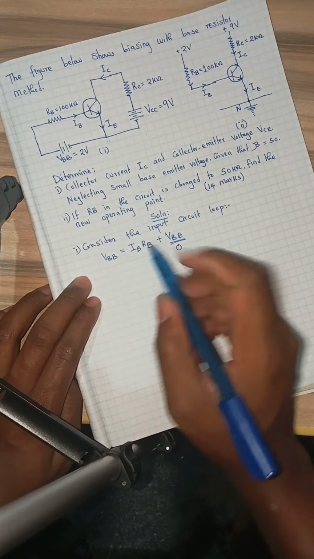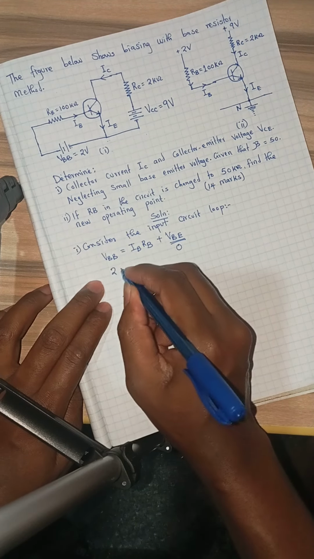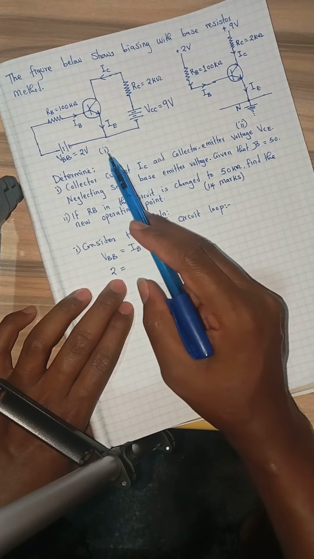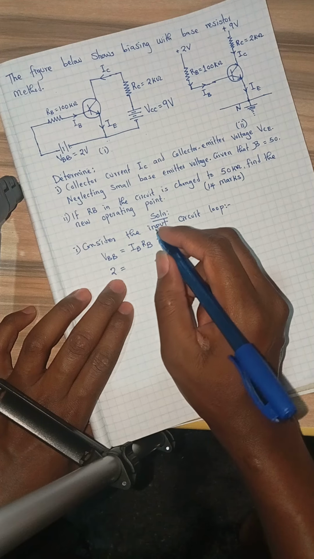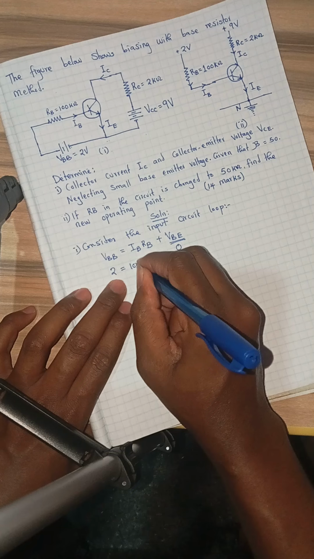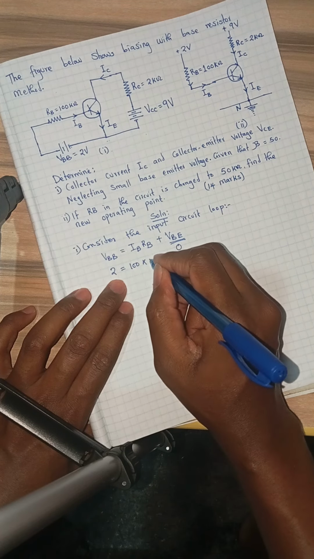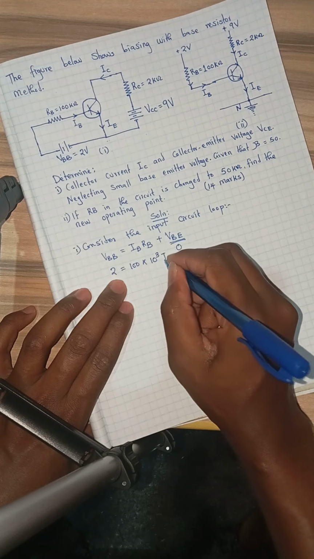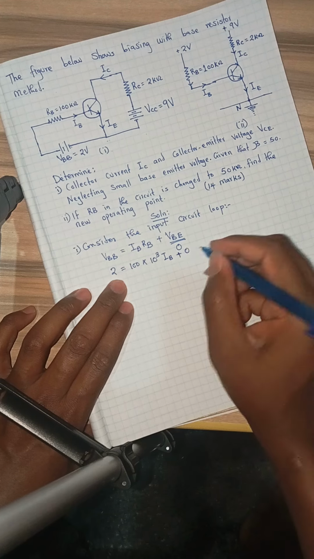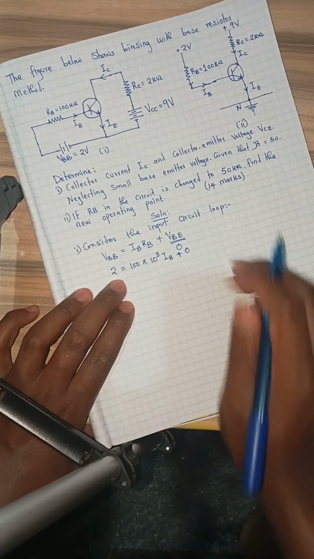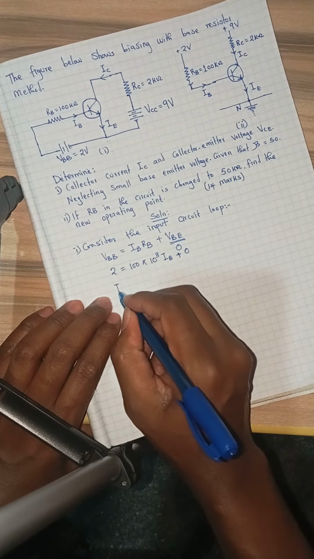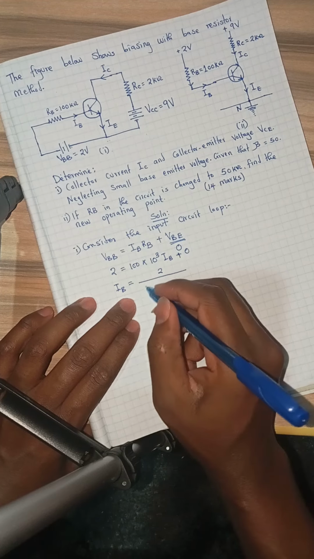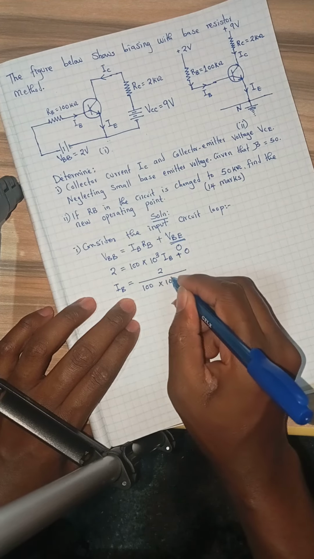And then that means our VBB, which is 2, is equivalent to 100 multiplied by 10 to the power of 3, you multiply by the base current, then you add our 0 voltage, which is the voltage between the base and the emitter. So from there we make IB the subject, so that is the base current. So this will be equivalent to 2, you divide by 100 multiplied by 10 to power 3.